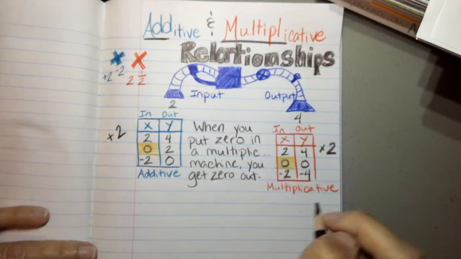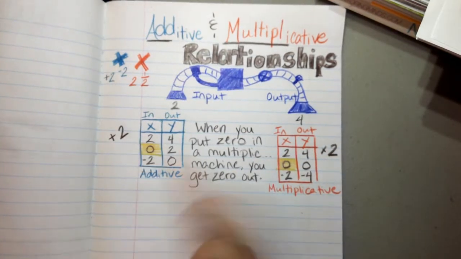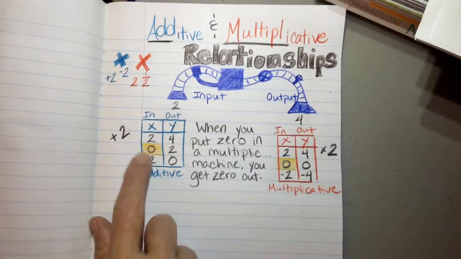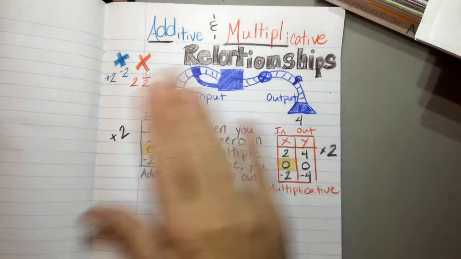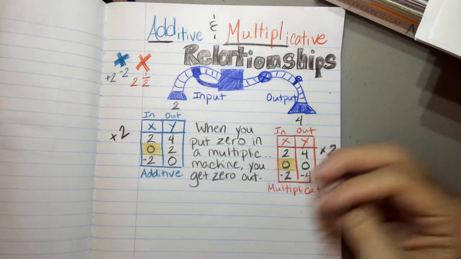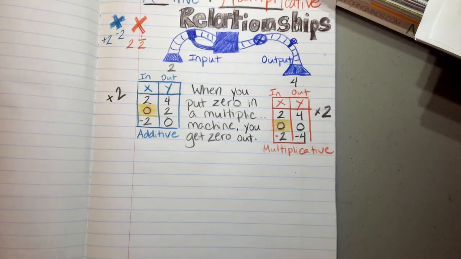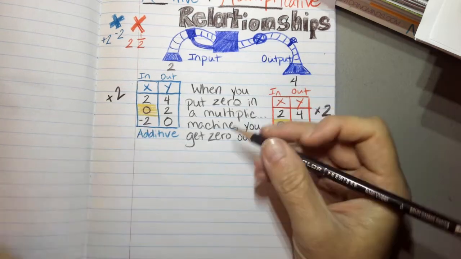Okay? When you put 0 in an additive machine, unless you're adding 0, you're always going to get something else out. And if you have a +0 rule, then you're really just saying whatever you put in, you get out. So we're just going to call that something different because you're not even adding anything if you're adding 0. Okay, so why does this matter? Why do we care whether we put 0 in or we get 0 out?